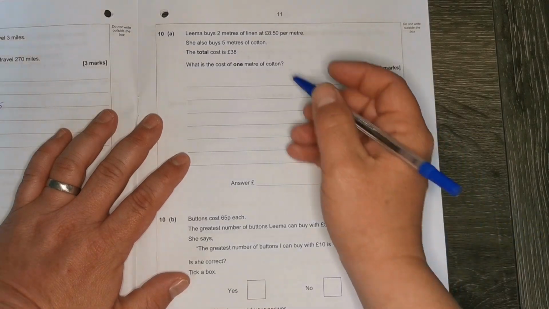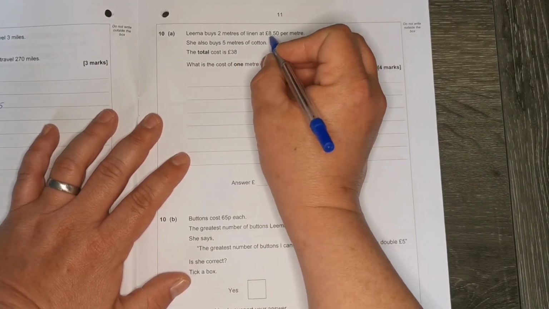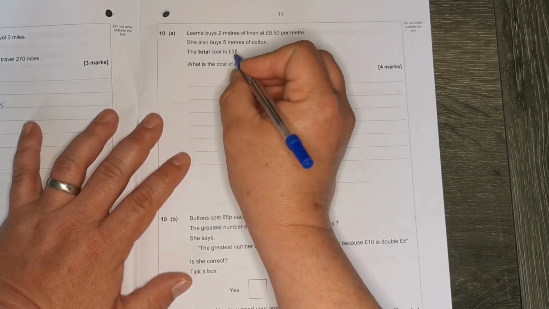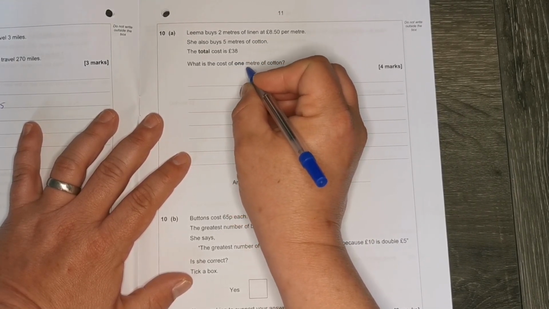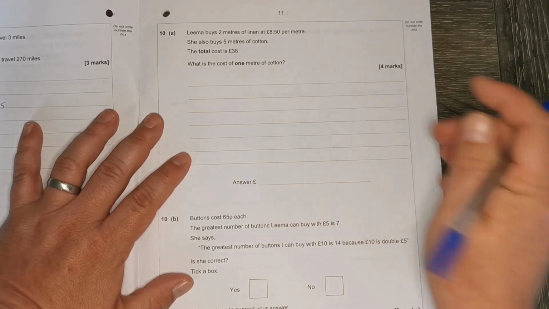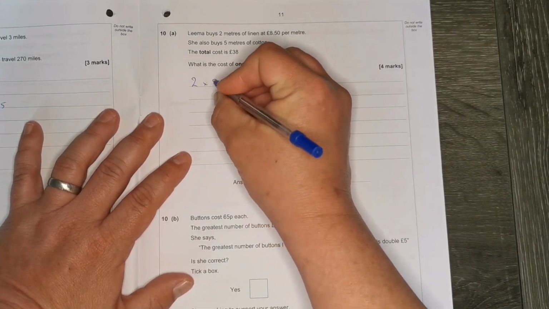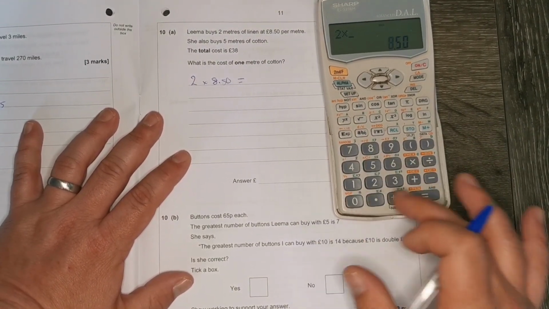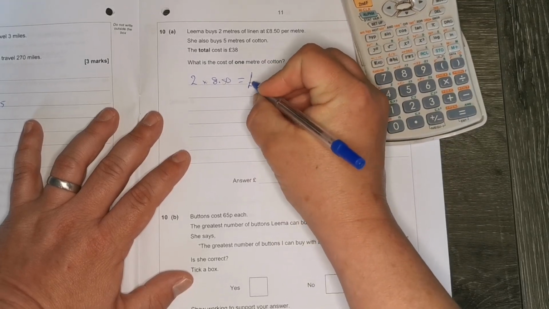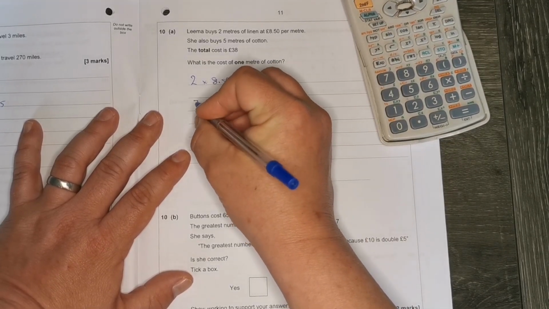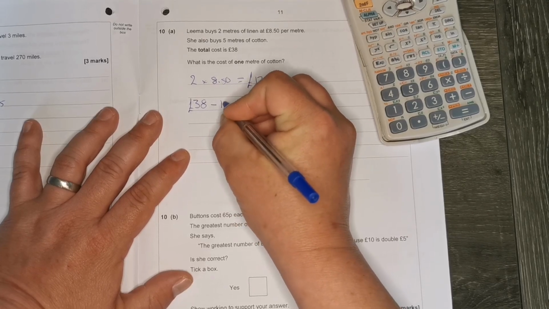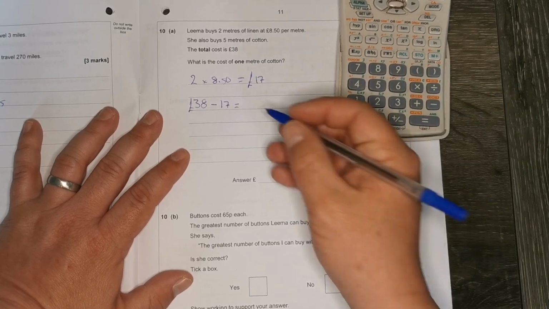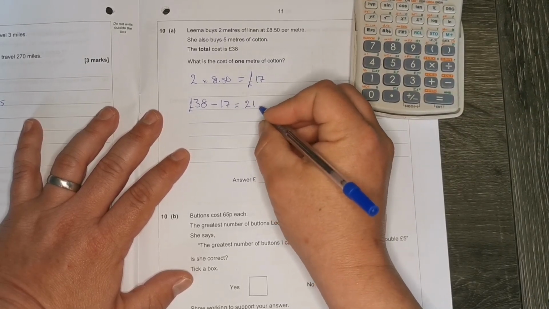Lima buys 2 metres of linen at £8.50 per metre. She also buys 5 metres of cotton. The total cost is £38. What is the total cost of 1 metre of cotton? Well, she's got 2 at £8.50. The 2 at £8.50 is 17 quid. So let's do the 38, which is everything. Take away the 17, which is the linen. 38, take away the 17. So that's 21 left over.